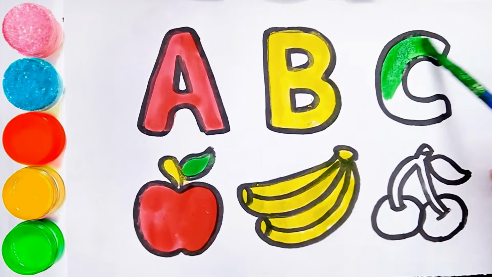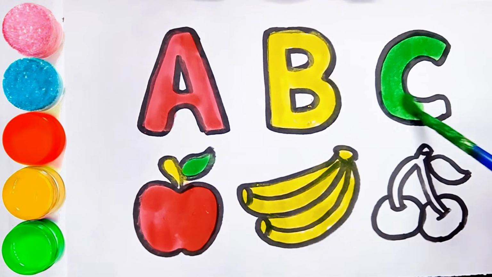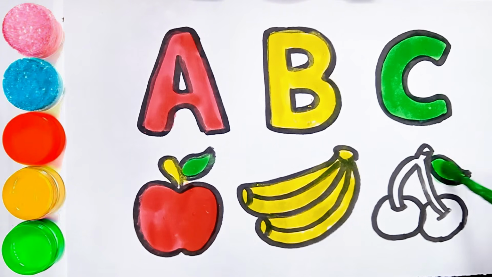Now I am drawing letter C. C is for cat. C is for car. I am using green color now.